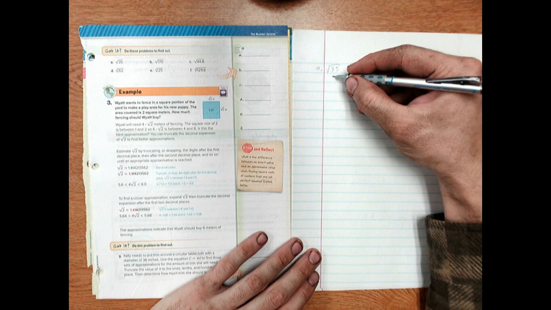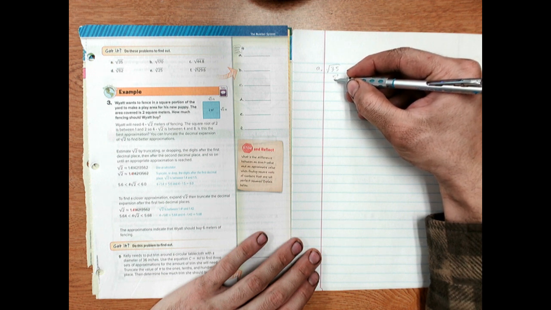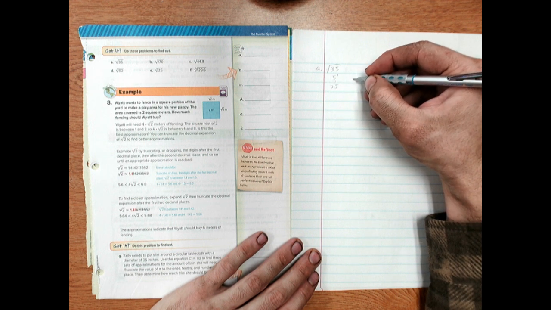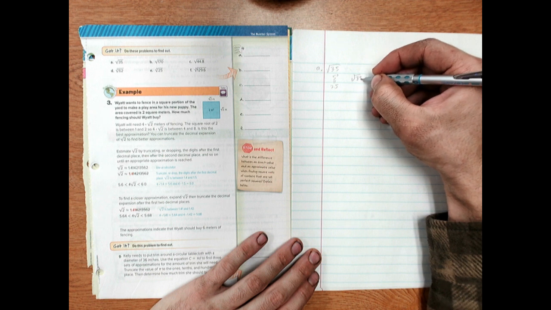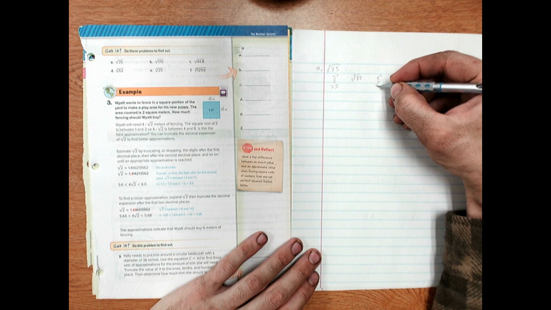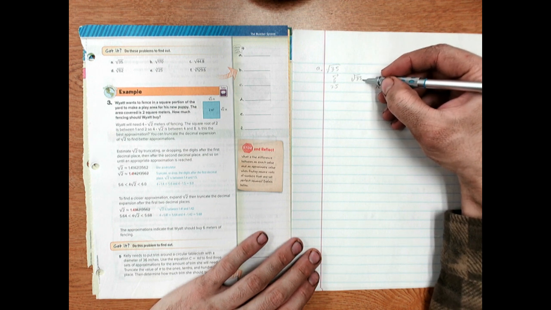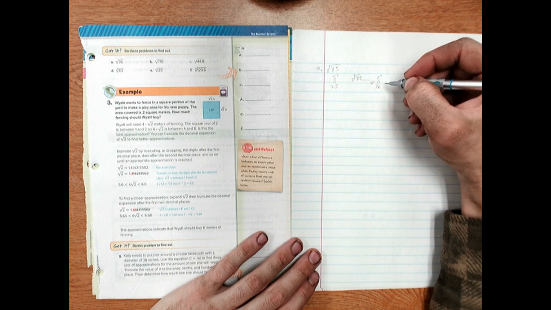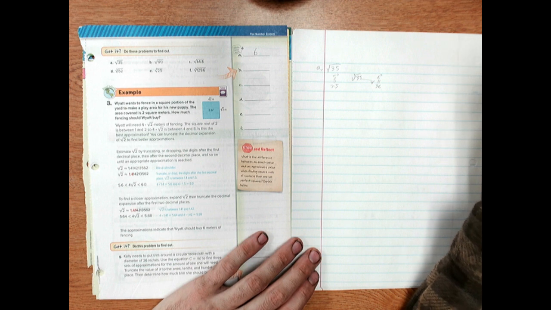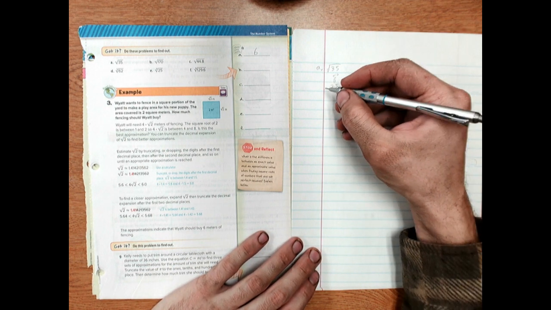So the square root of 35 is going to be closer to 36. So it's 6. We're guessing, and we don't know exactly what it is, but it's going to be closer to 6 than it is to 5.